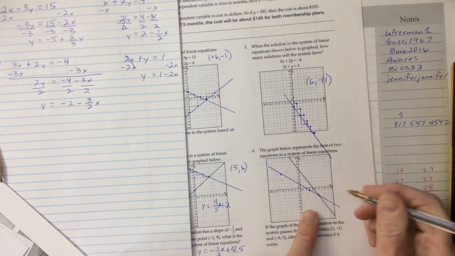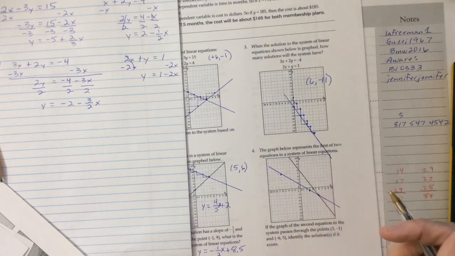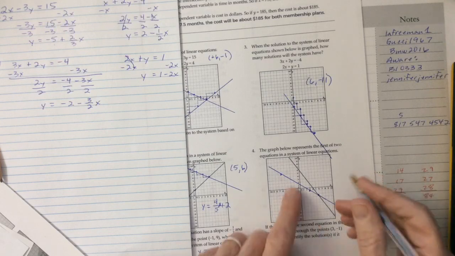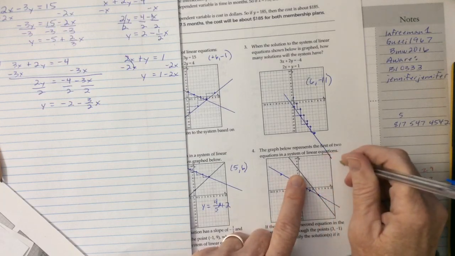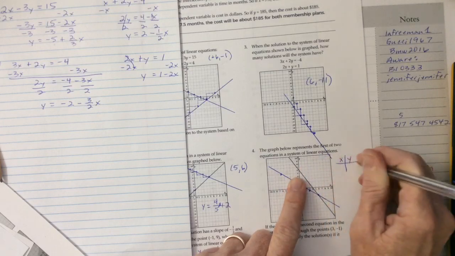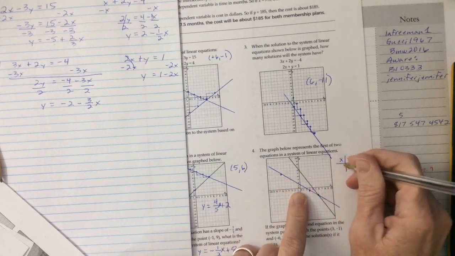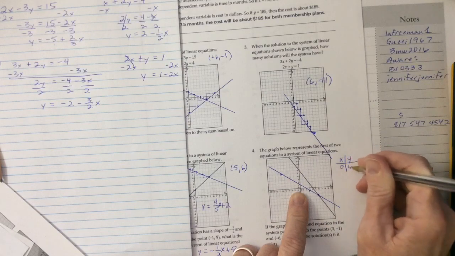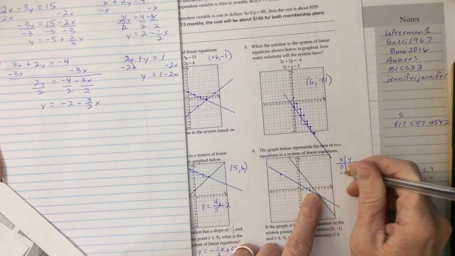I'm just unsure of the points. So let's see what the points are. For this first one, I'm going to just put this in stat edit. I know I have 0 and 6. And I know I have 4 and 0.